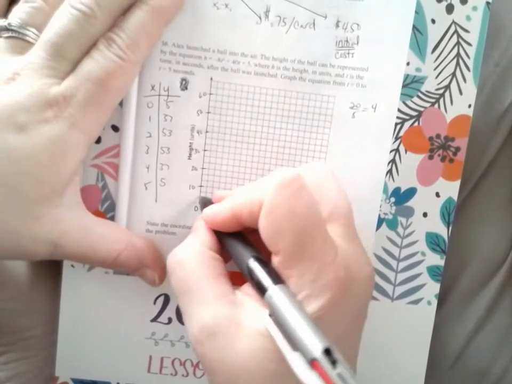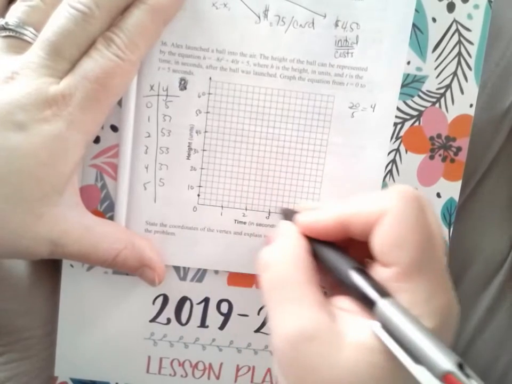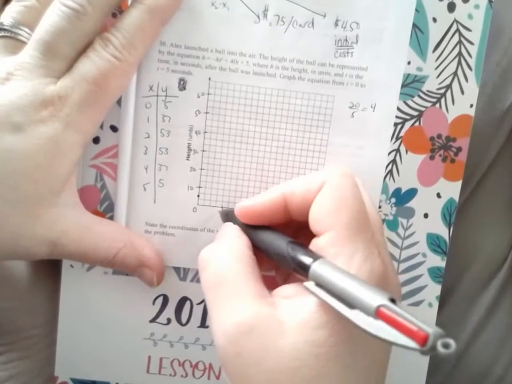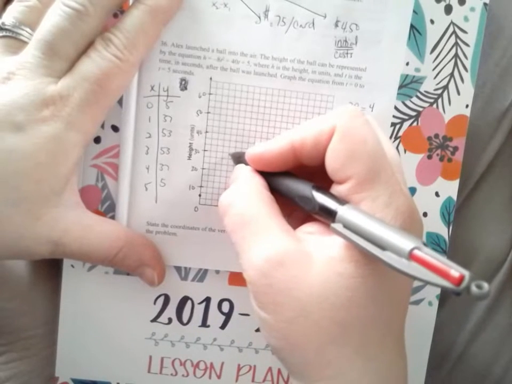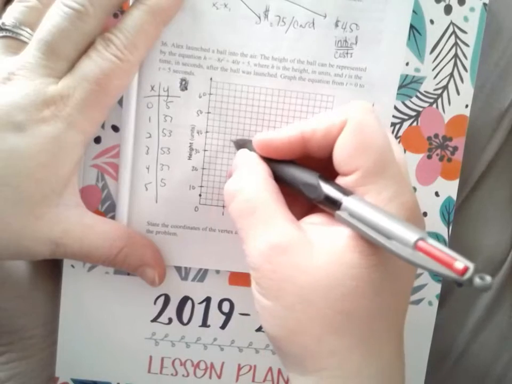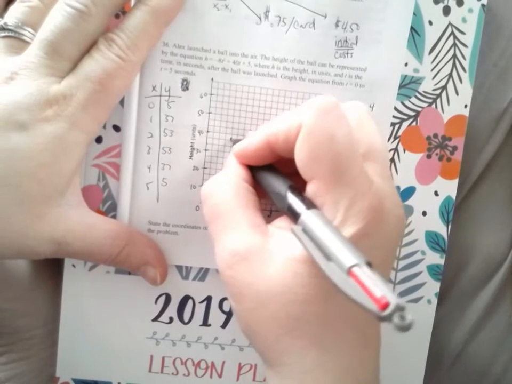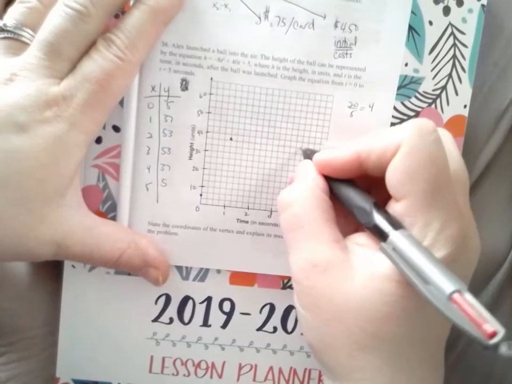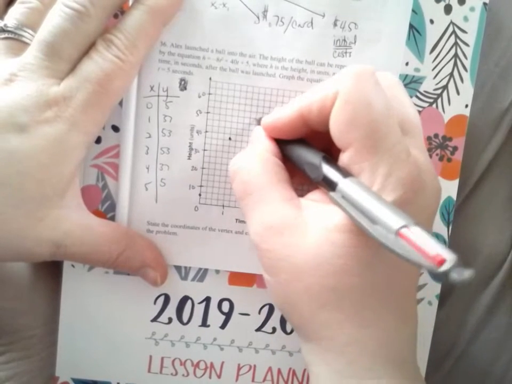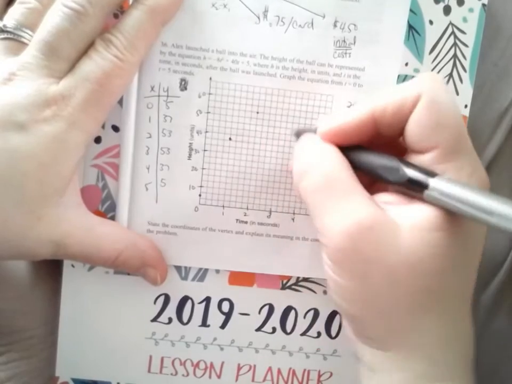At 0, it's 5, so that's going to be right in the middle, and so is 5. At 1, it's 37, so here's 30. This would be 33, this would be 36, so 37 is right about here, so is 4. At 2, it's 53, so here's 50. 53 would be right about here.